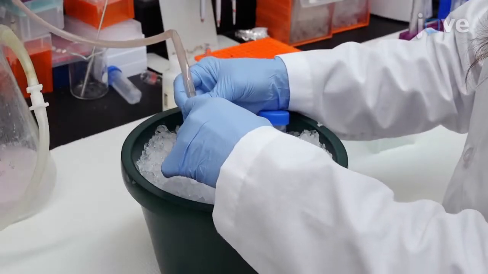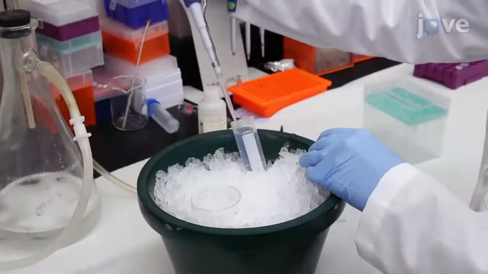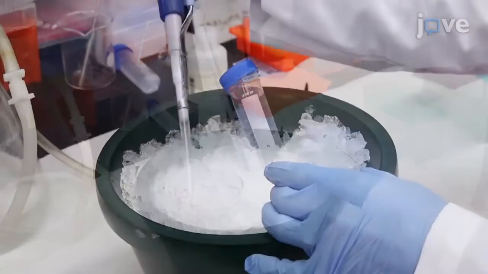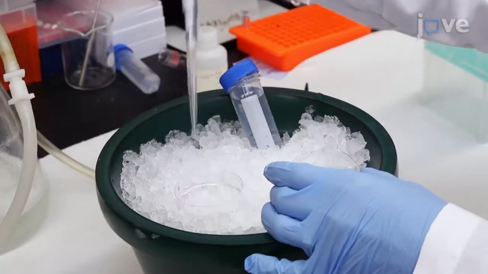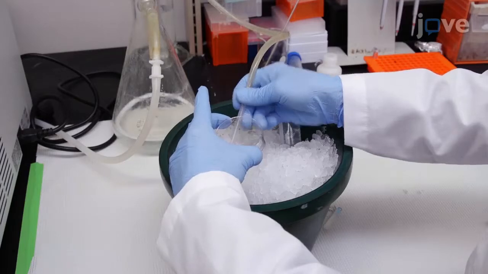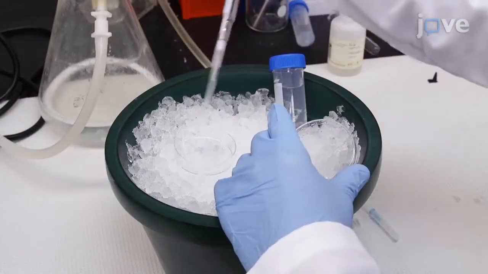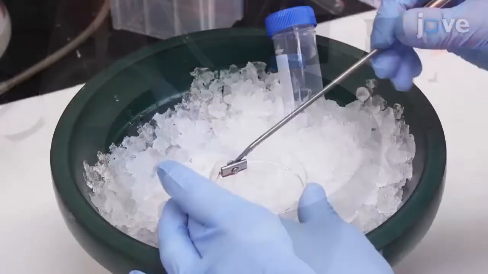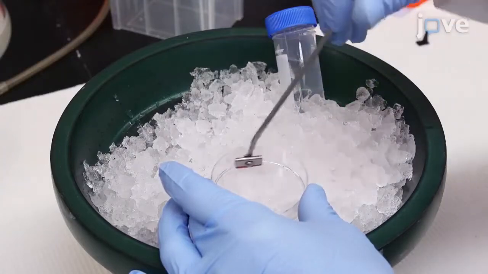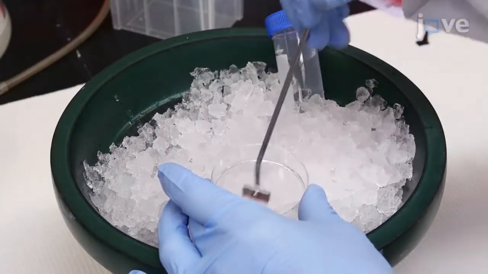Next, aspirate the media from the cells and wash the cells with 5 milliliters of cold PBS 3 times. Aspirate the final PBS wash solution and add 1 milliliter of cold PBS. Scrape the cells off the bottom of the dish using a cell scraper.